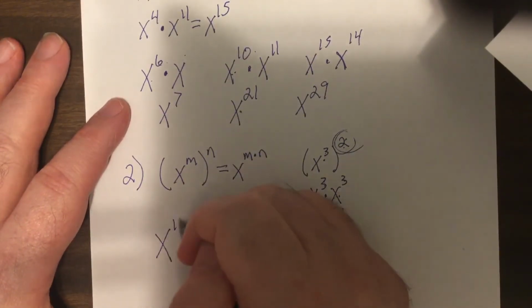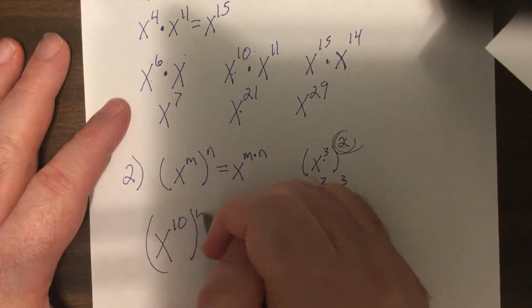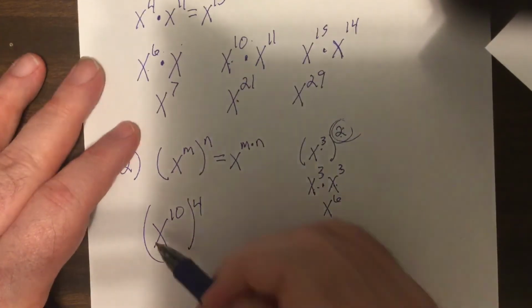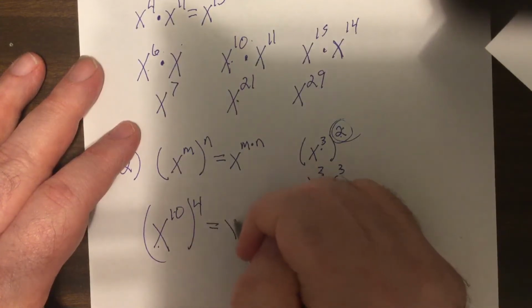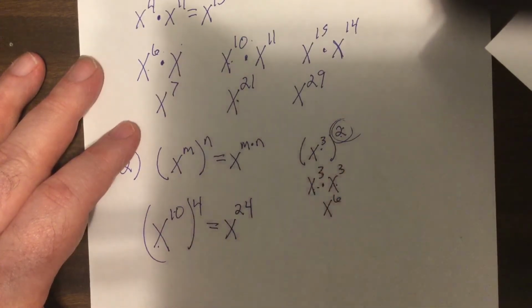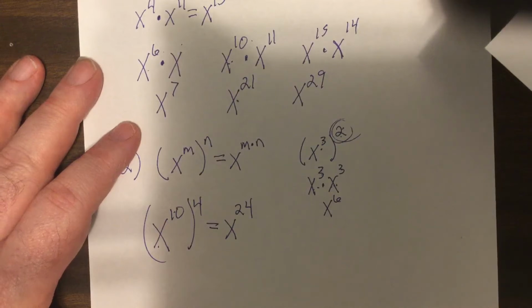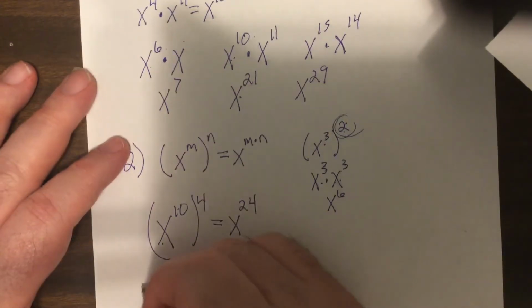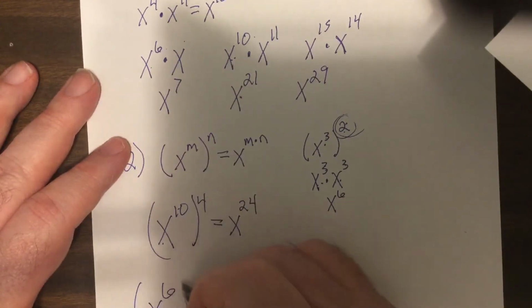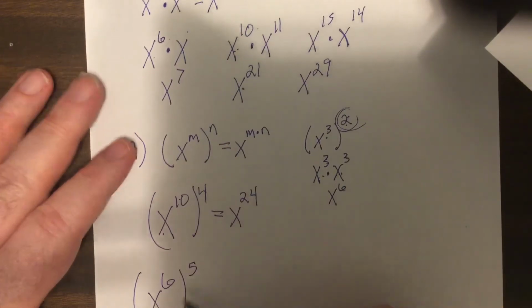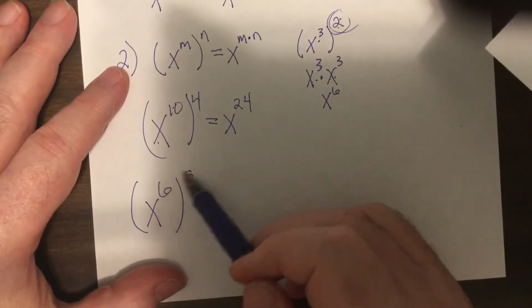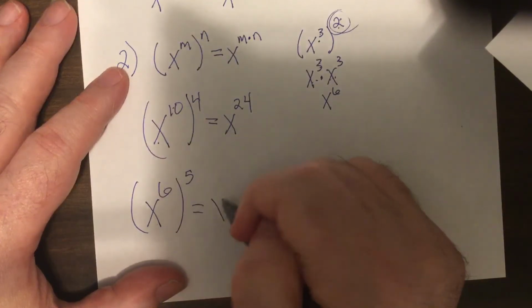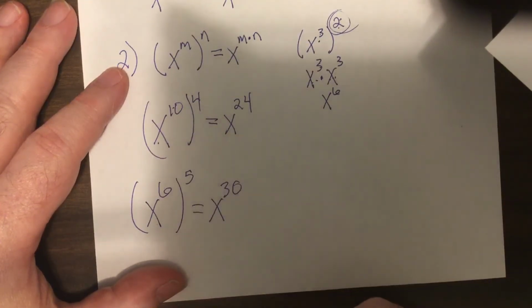So x to the 10th to the 4th, when you have a base to a power and raise it to another power, you multiply the powers. x to the 6th to the 5th, whenever you have a base raised to a power to another power, you multiply the powers.